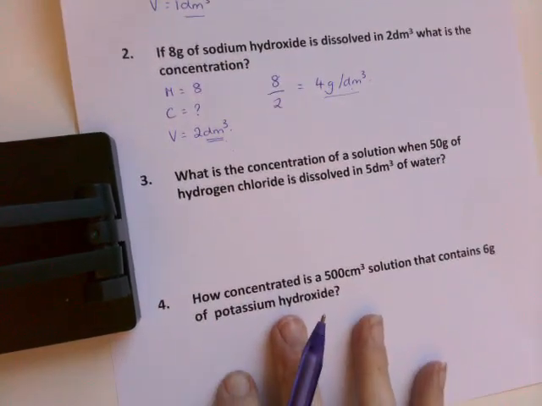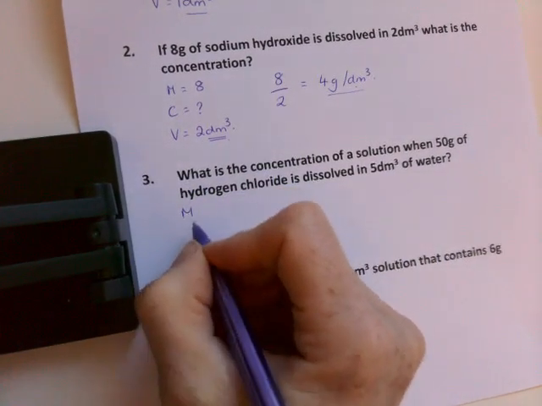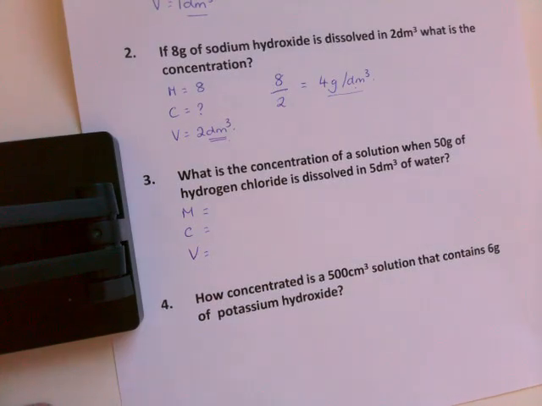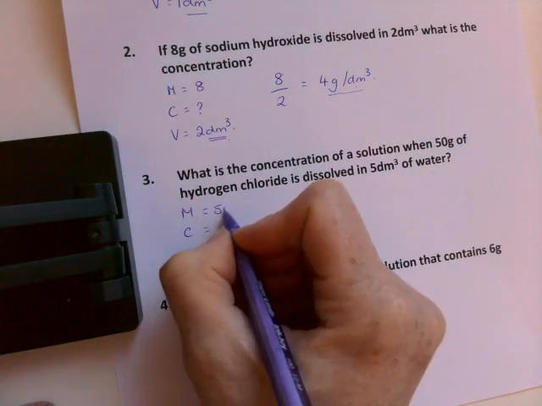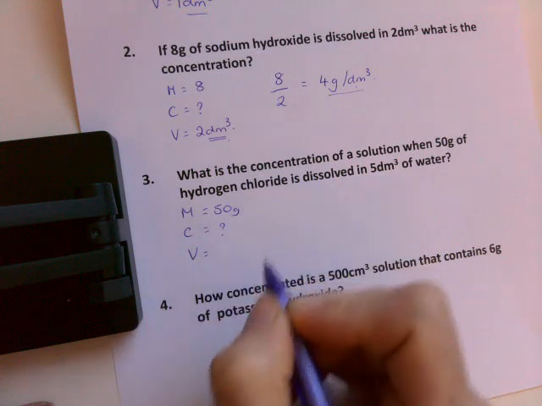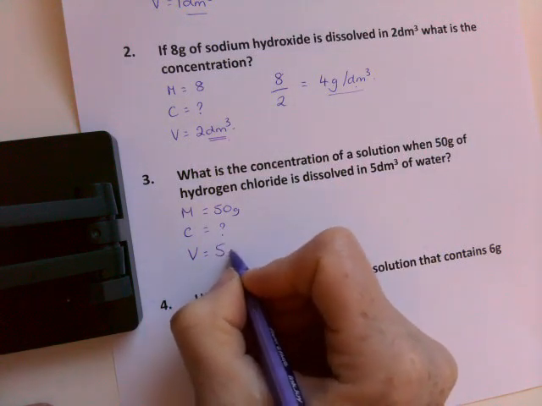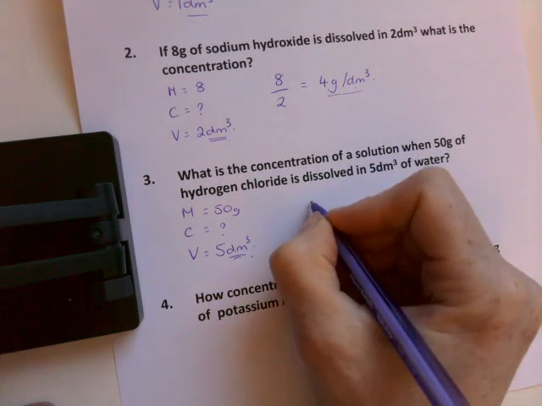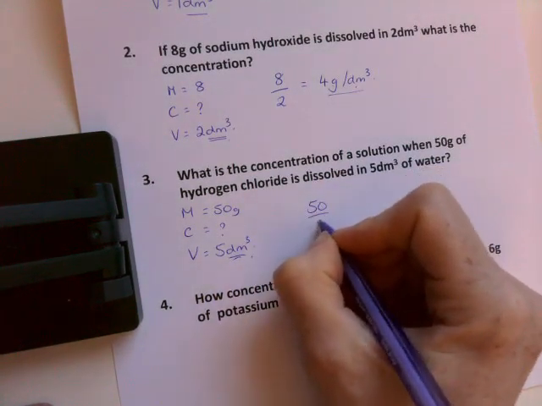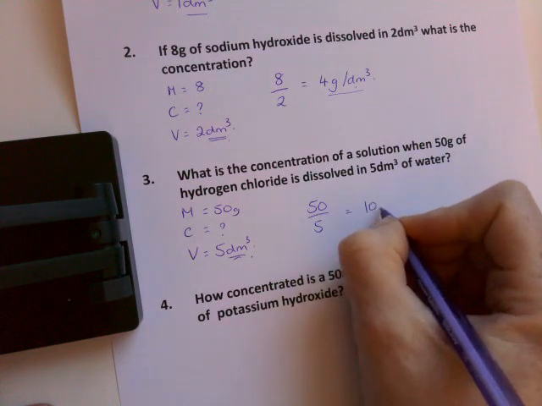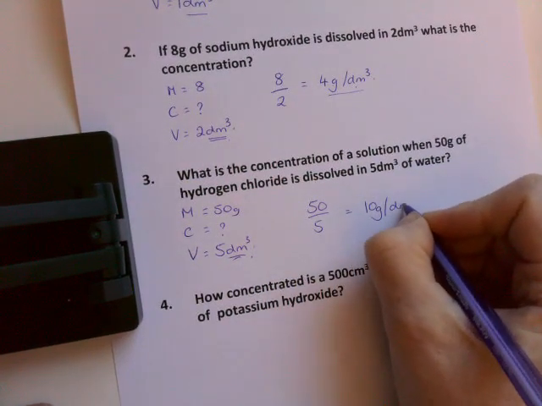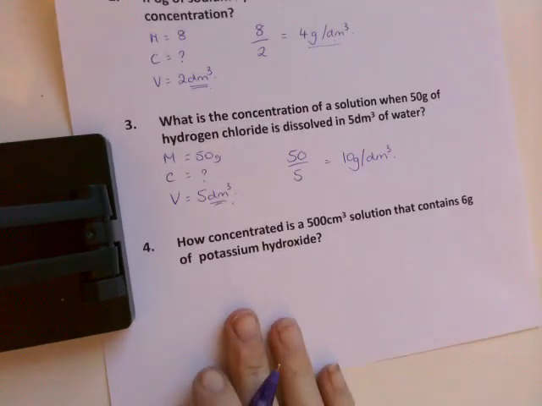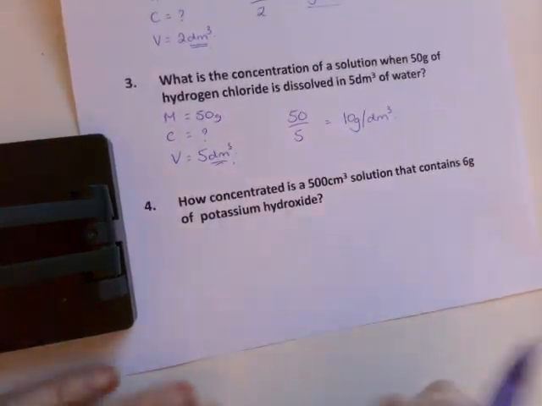Now the next one, we've got mass, concentration and volume. So I've got 50 grams. I want to know my concentration and I've got 5 dm cubed. Again, that's fine. So I'm going to do 50 divided by 5, which will give me 10 grams per decimeter cubed.